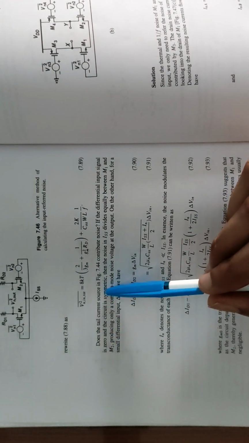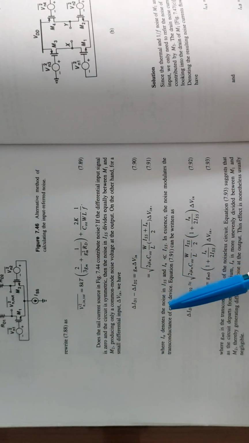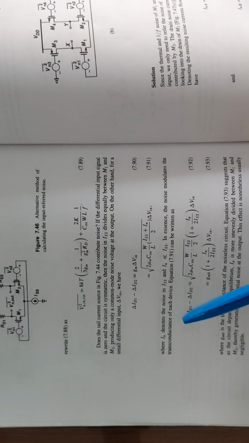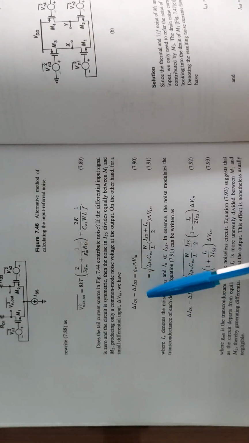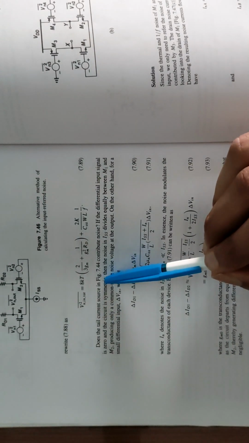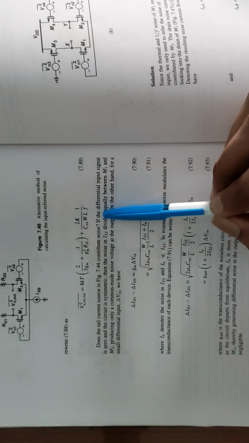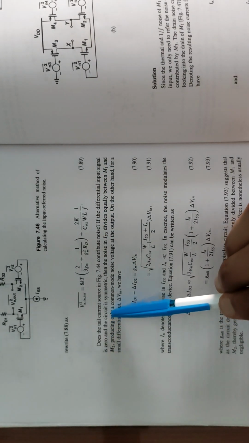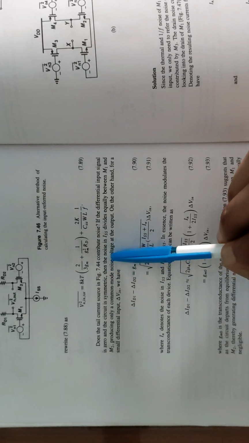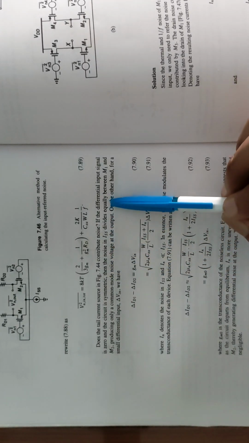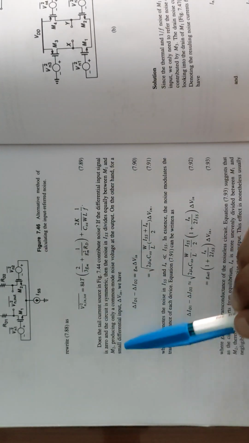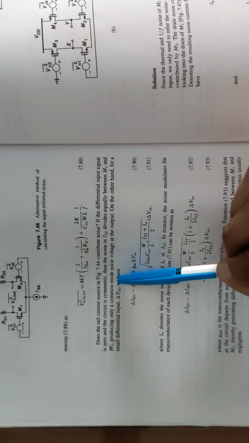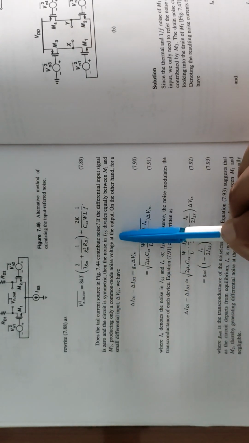Does the tail current source in the figure contribute noise? If the differential input signal is 0, the circuit is symmetric. The noise in I_SS divides equally between M1 and M2, producing only a common mode noise voltage at the output.